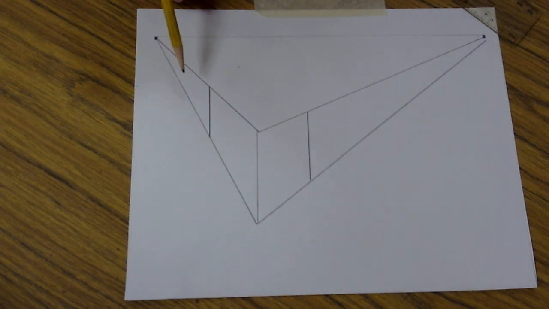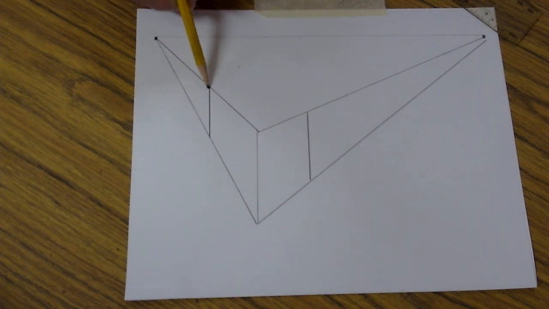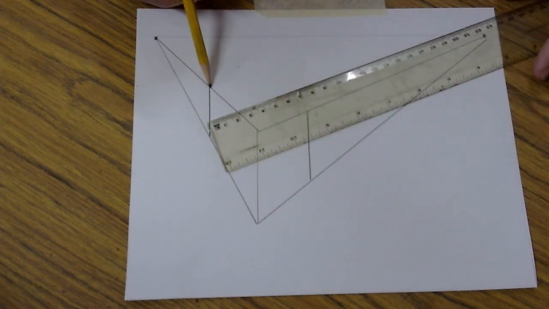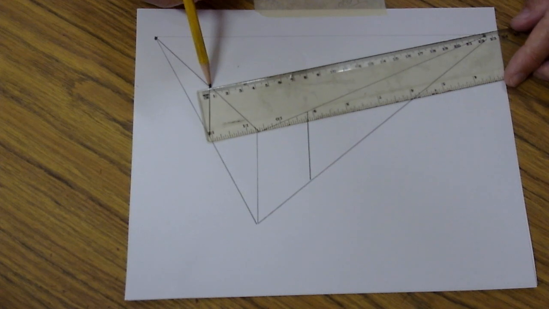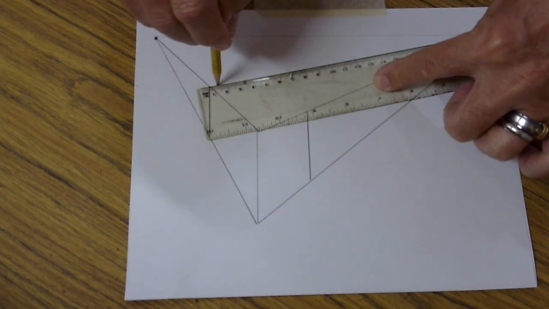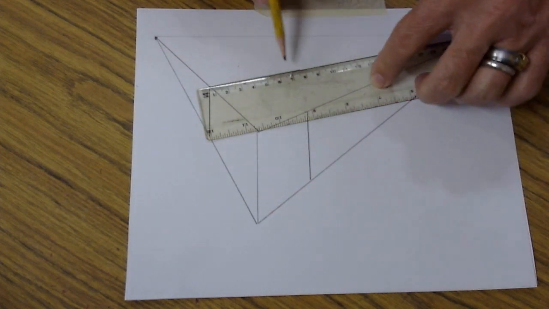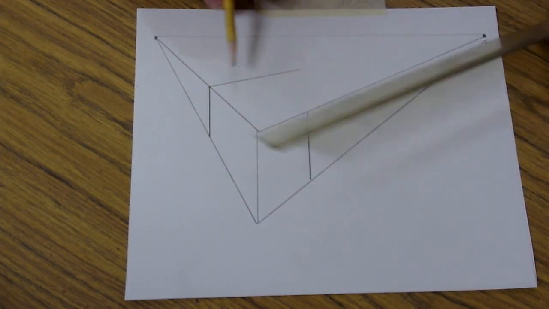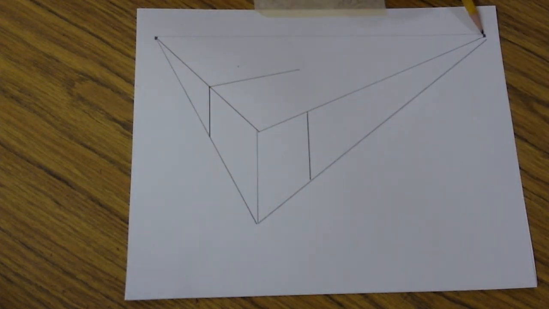So before, when we drew our vertical lines, the top and the bottom had to point to the vanishing point, and this side already does. But the top of this vertical line doesn't point to this vanishing point yet. So I'm going to draw that across, and I'm only going to go a ways, but I did have it lined up with my vanishing point here.